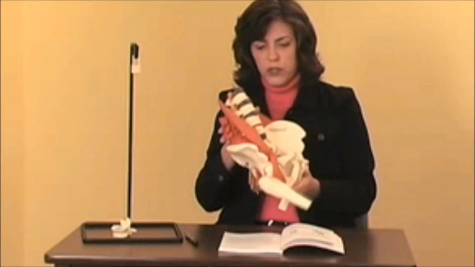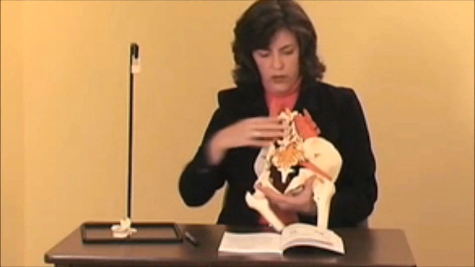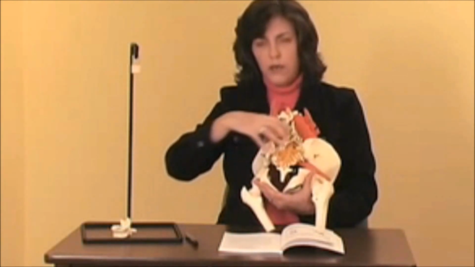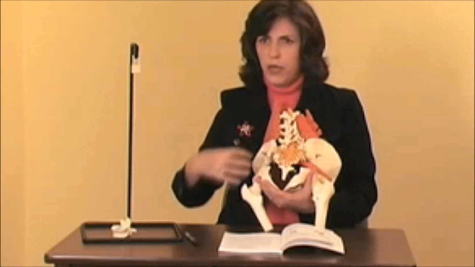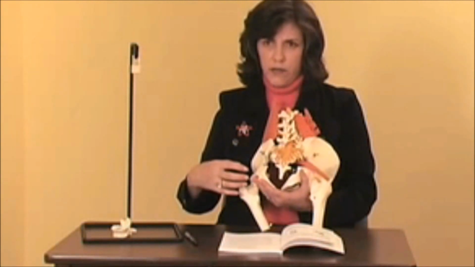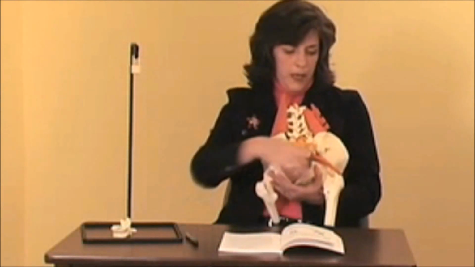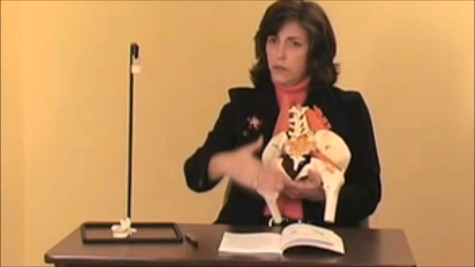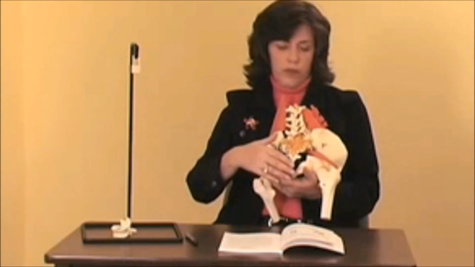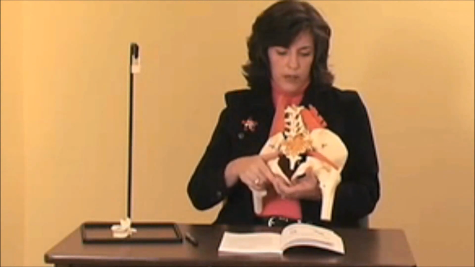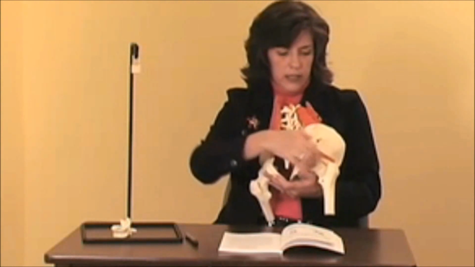So the patient will present usually with pain in the SI joint. Many times you'll have radiating buttock pain. It's very common to have radiating buttock pain with sacroiliac joint dysfunction. Many patients will have posterior leg pain to the back of the knee. The most common cause for that is the sciatic nerve runs just under the piriformis.